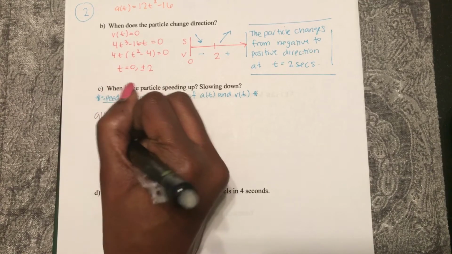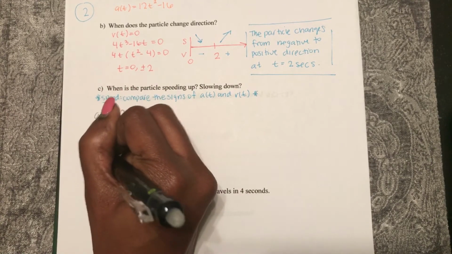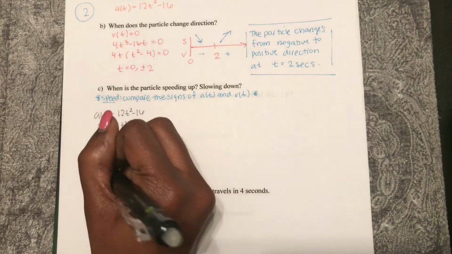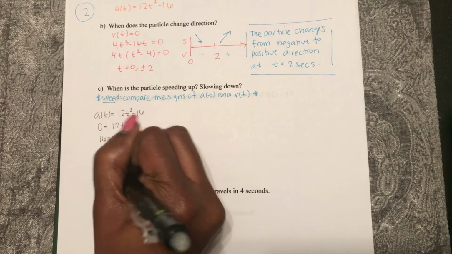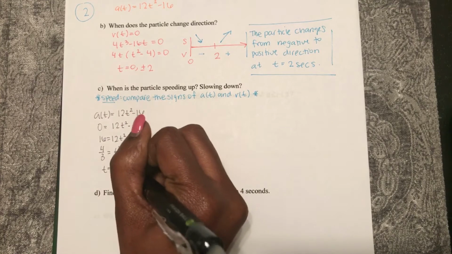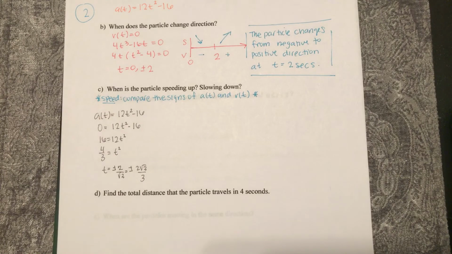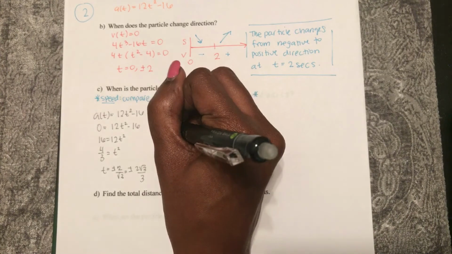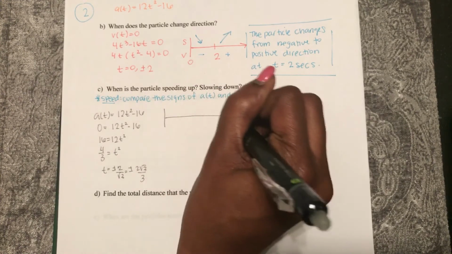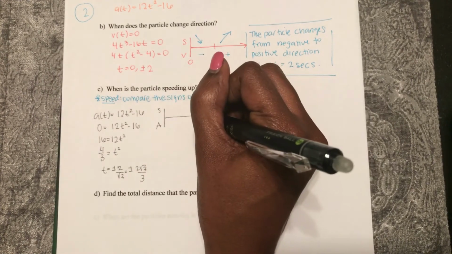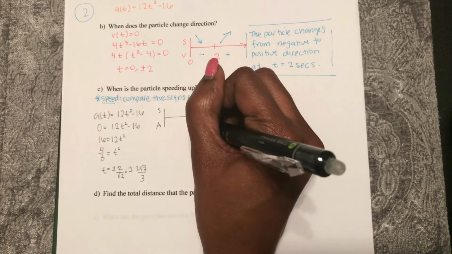16 equals 12t squared. 4/3 equals t squared. Square root, t equals plus or minus 2 over square root 3, or plus or minus 2 square root 3 over 3. So the negative time does not make sense. If I want to check just my acceleration versus my position function, it has one critical value at 2 over square root 3.